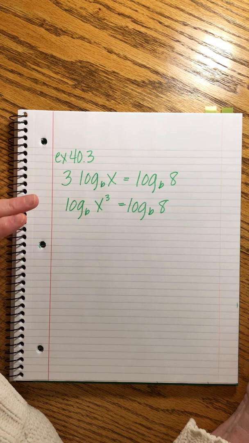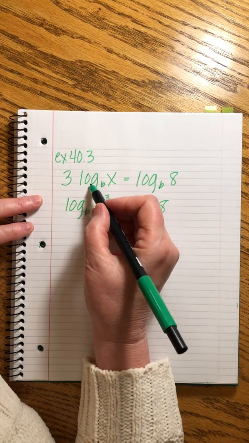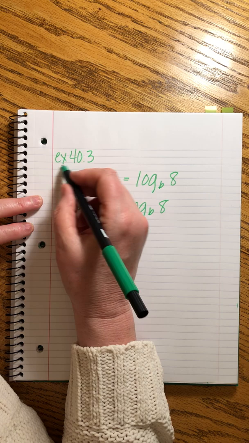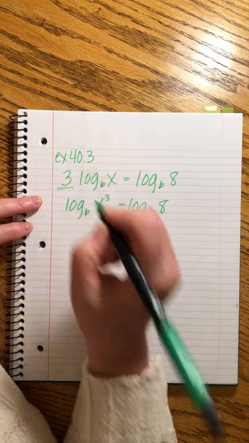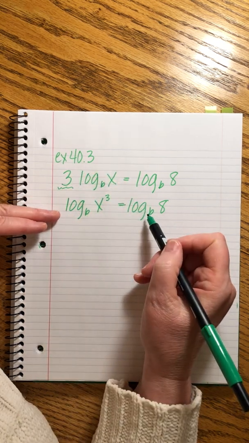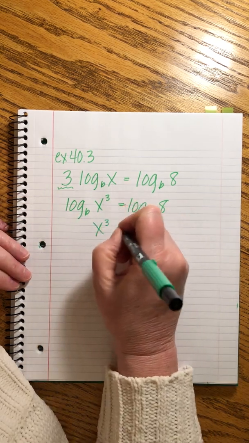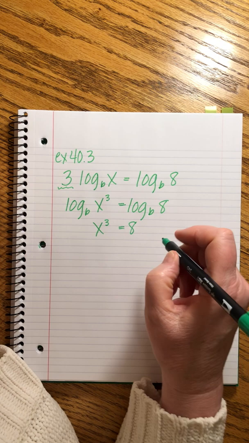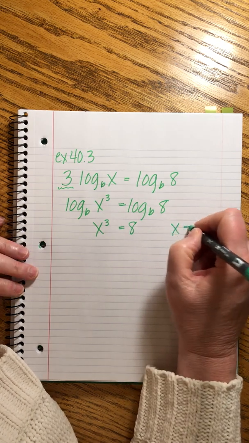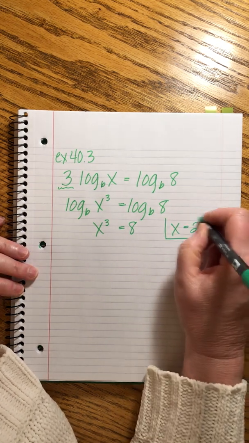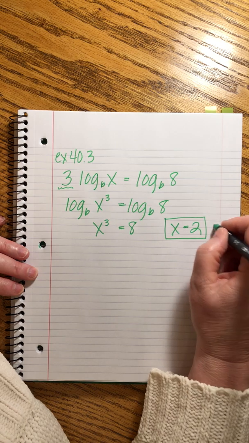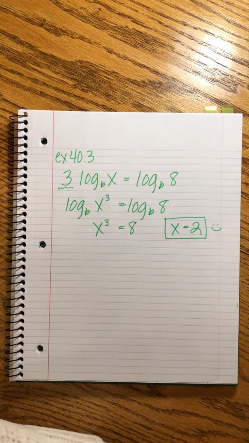And now that both sides are equal to logs, in this case, this was a single log function, but it had a coefficient. And that's what we have to clean up before we can have them like this. Now we can pull off the arguments. X to the 3rd equals 8. And we take the cube root of both of those, and we get x equals 2. Yay! Correct answer.